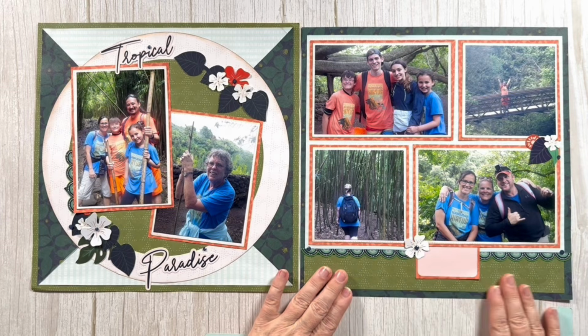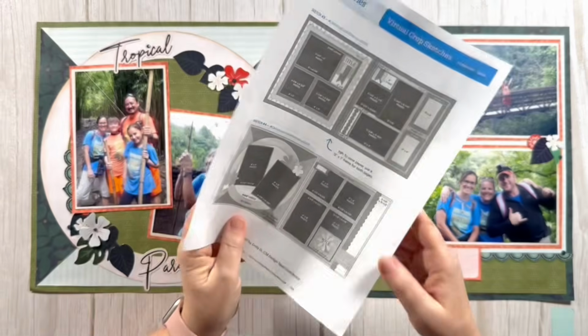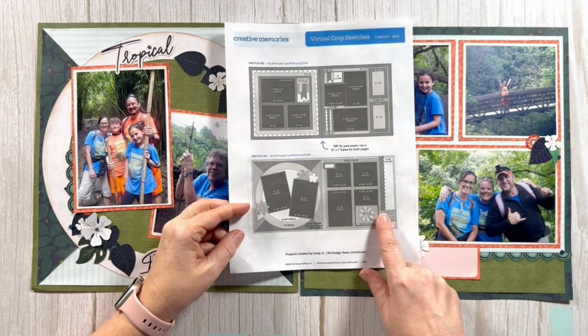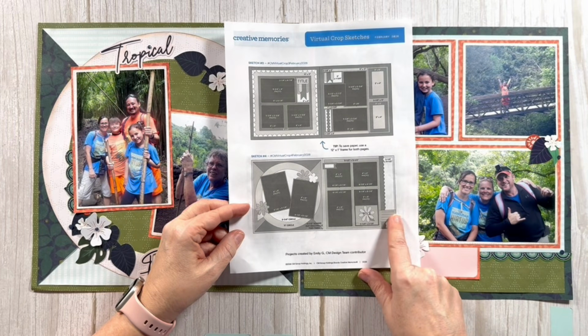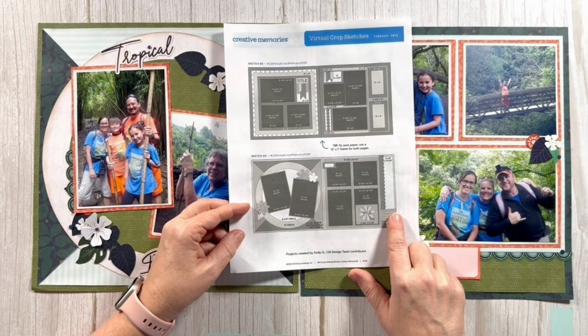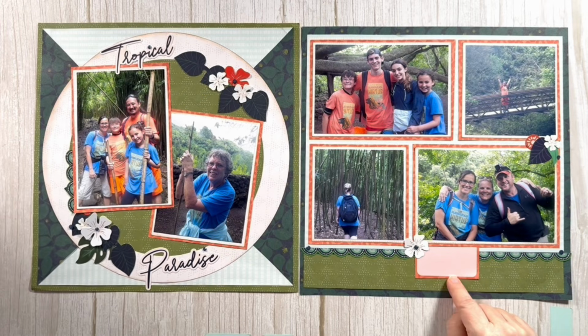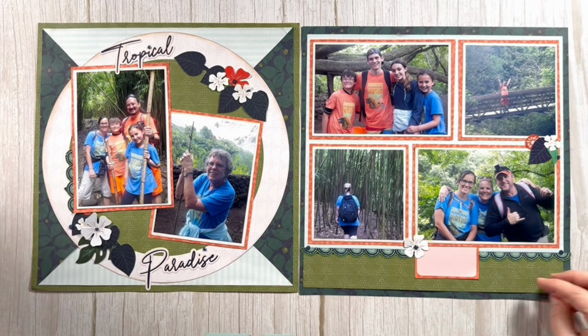But then I had this big, huge green spot. So I went back to the original design and saw that she had put this little journaling piece across the design. And so I thought, oh, what if I added just a small little journaling box here? And that helped to break up all of the deep avocado across the bottom. And in the end, I really love how it turned out.